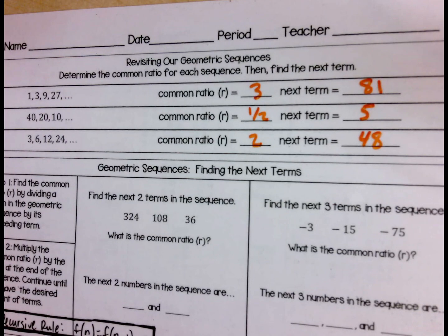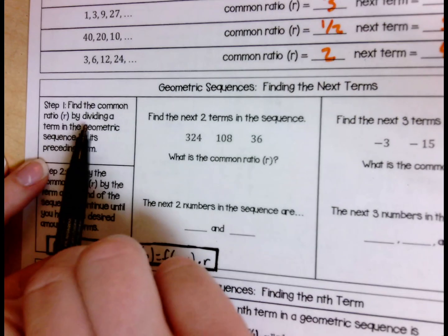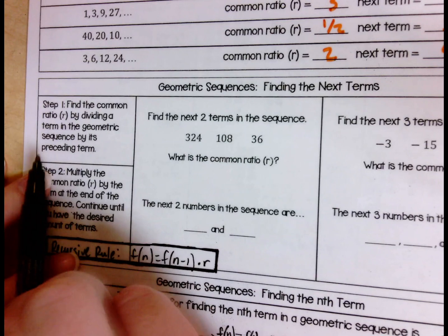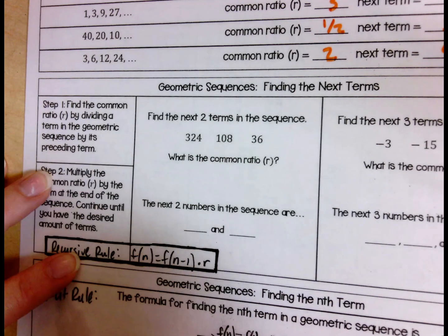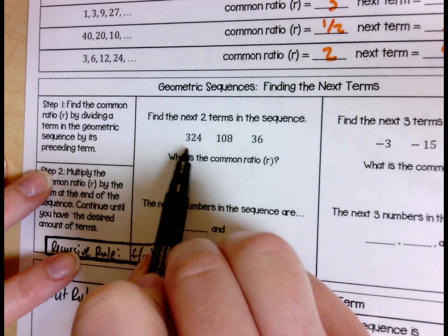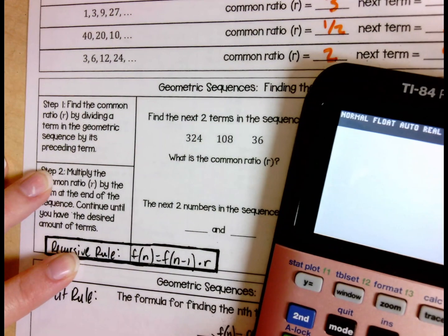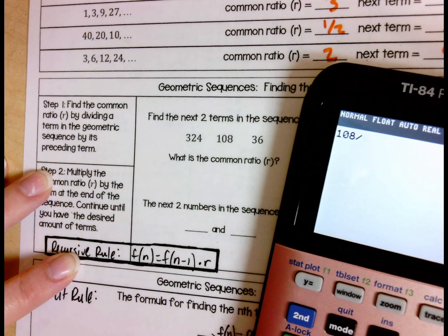Okay, so the question that we have now is, how do we find the common ratio? Well, steps are right here. To find the common ratio, you divide the term in the sequence by its preceding term. So you have to kind of go backwards like we did with the difference. So we have 108 divided by 324. So if we have our calculator here, we do 108 divided by 324.